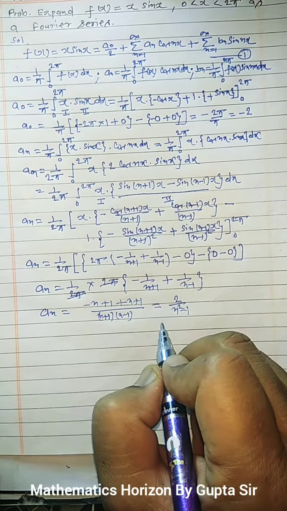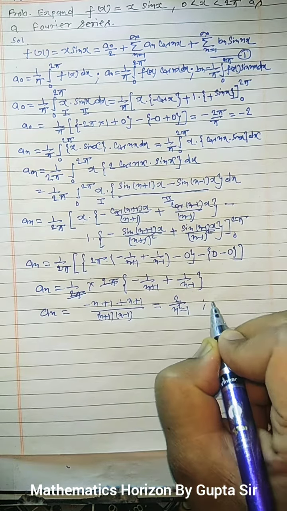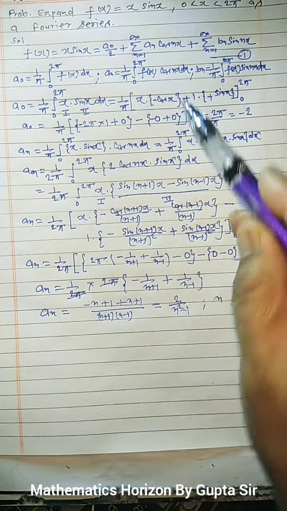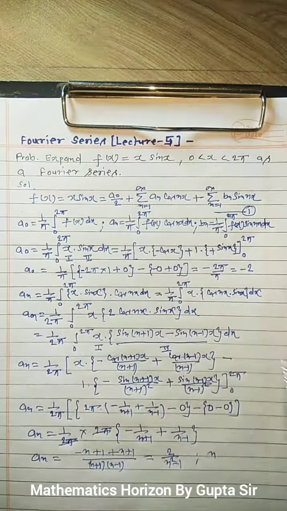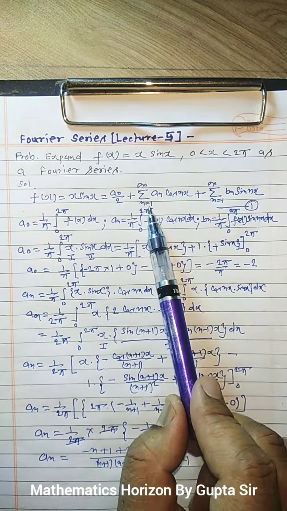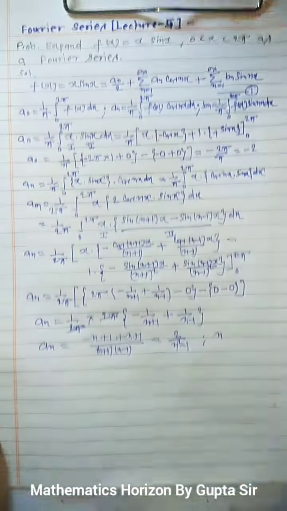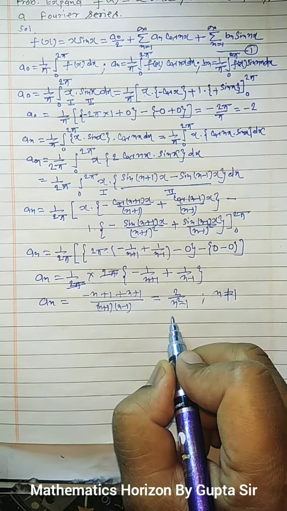Okay, 2 upon n square minus 1, and here it is clear what is n? Here n is from 1 to infinity, a positive integer: 1, 2, 3 up to infinity, but this value is not defined when n equal to 1.